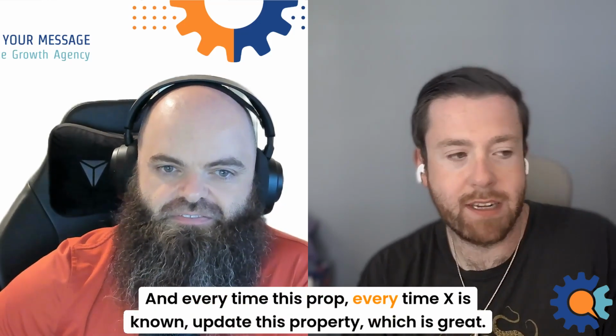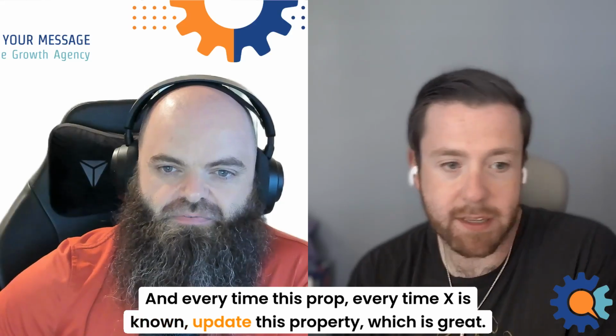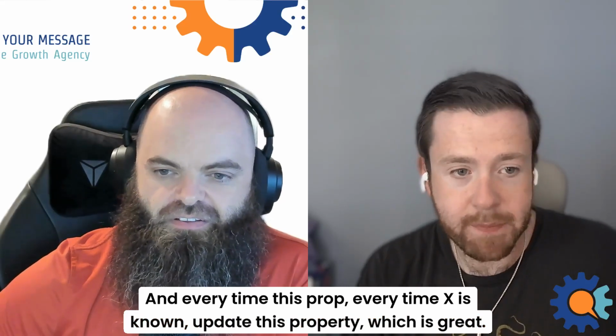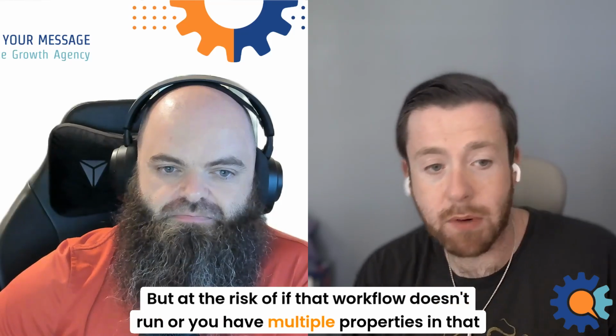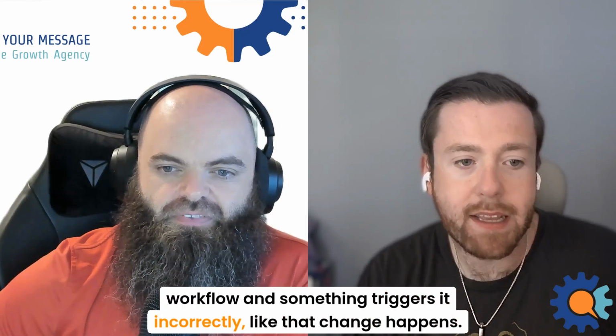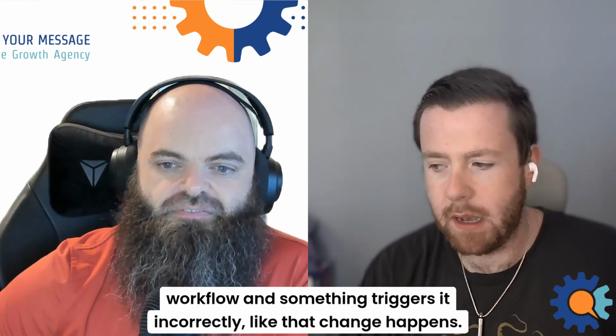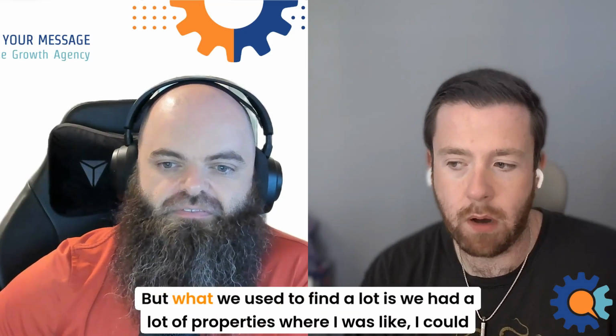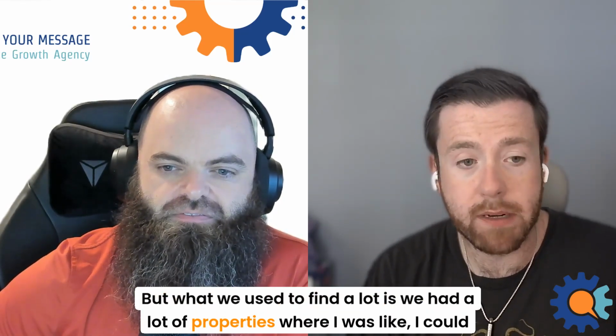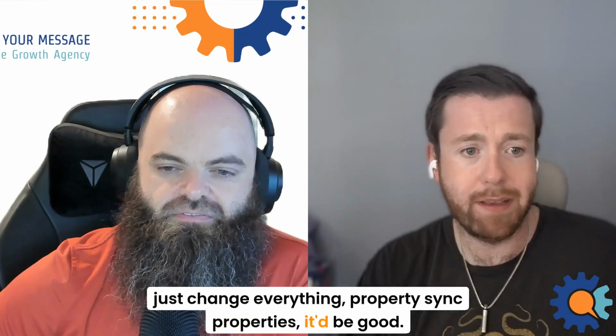Every time X is known, update this property, which is great. But there's the risk that the workflow doesn't run, or you have multiple properties in that workflow and something triggers it incorrectly. You could use association labels to do the same thing. We had a lot of properties where I thought I could just change everything to property sync properties, and we'd be good.